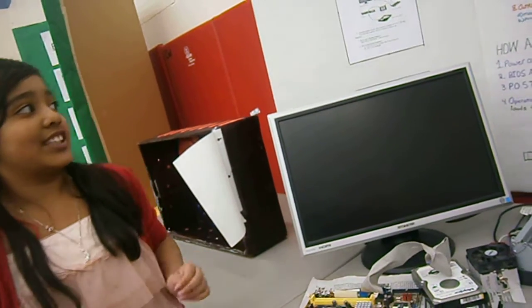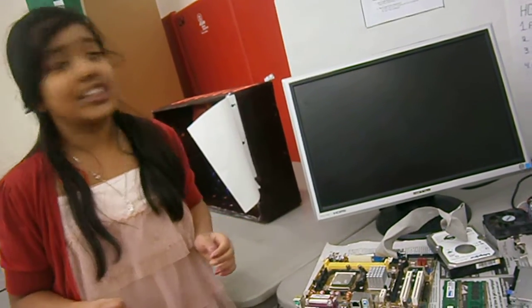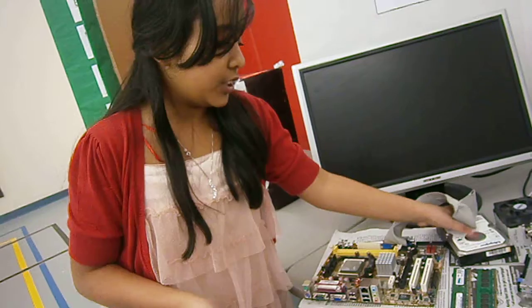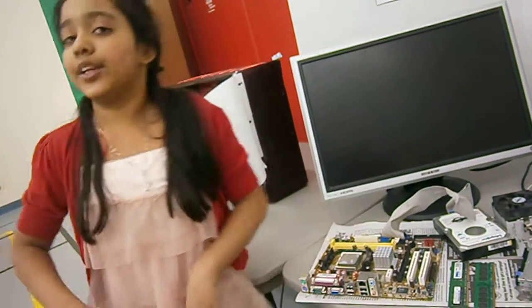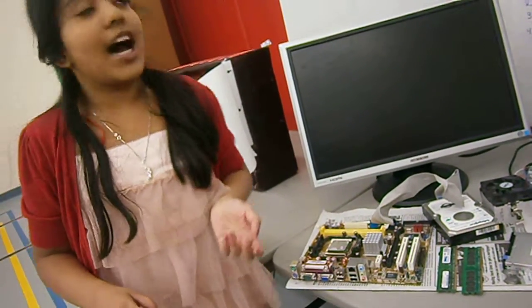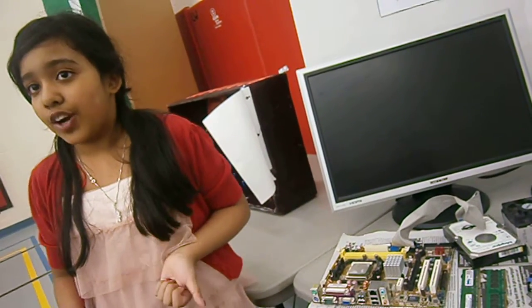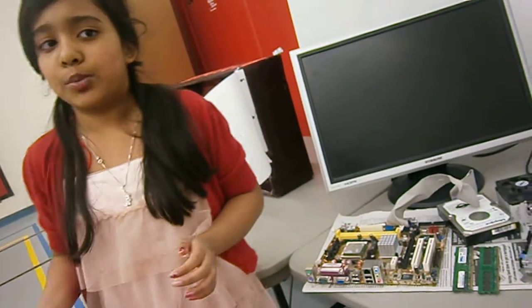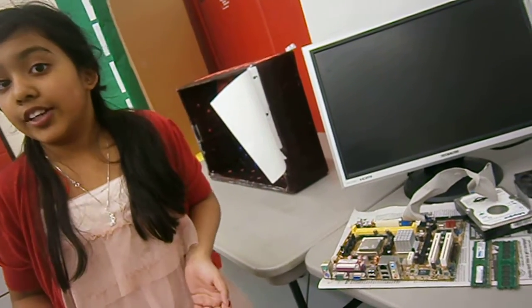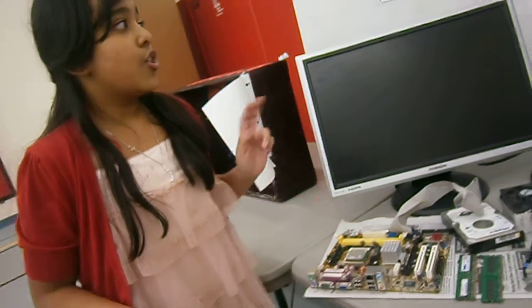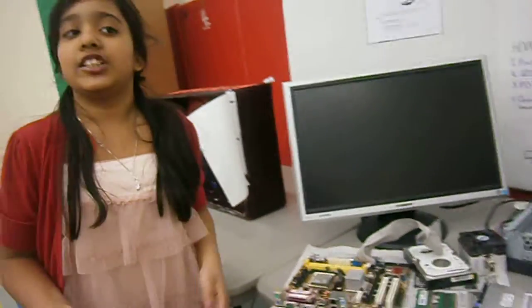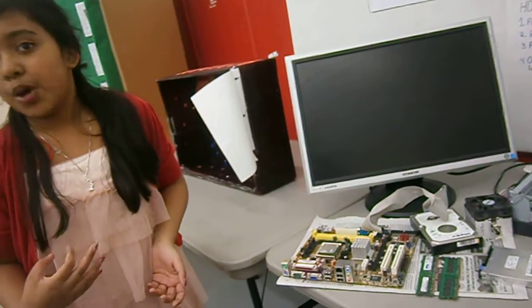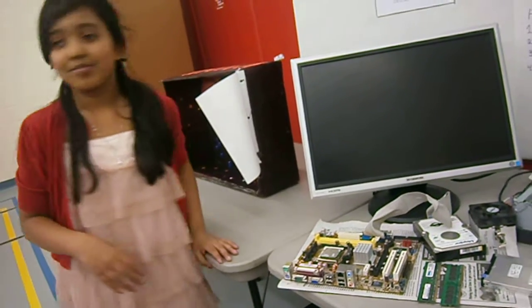Then we have storage devices. Inside the storage devices, hard disk drive, which is right there, and CD-ROM drive. Now, we also have I/O cards, input-output cards. They include video cards, sound cards, and network cards. We also have a keyboard and a mouse, which are your input devices, and monitor and printer as your output devices. So, your input devices and output devices are things you can see. The rest of the components are in the computer.